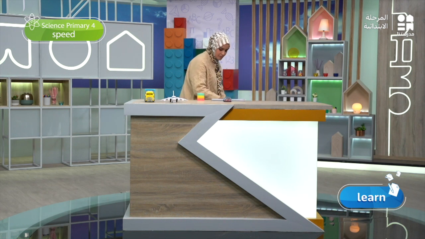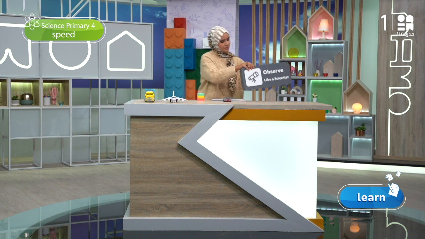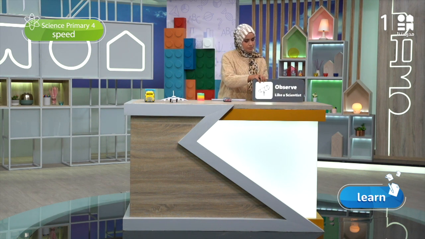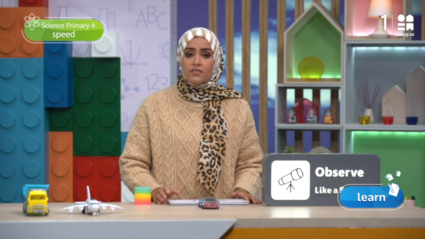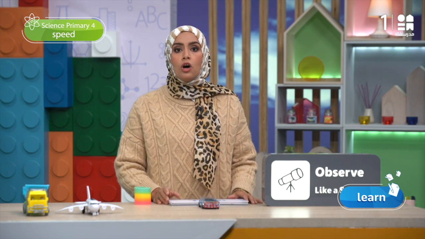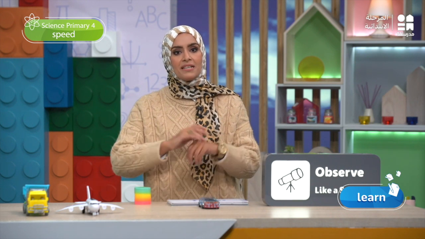Observe Like a Scientist. In Observe Like a Scientist, we will talk about how objects move at different speeds.